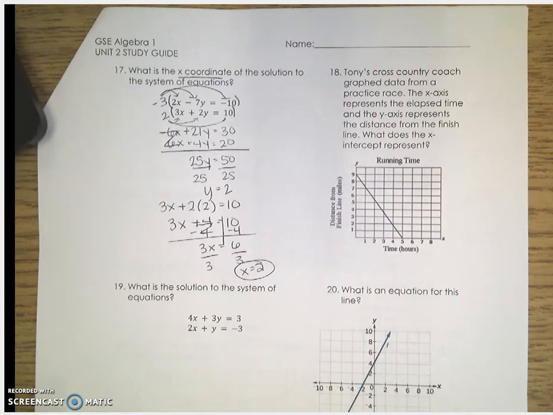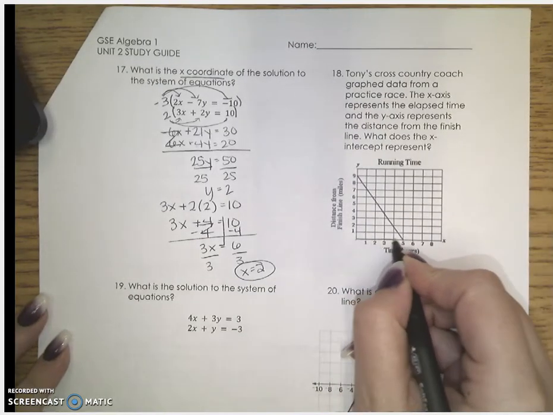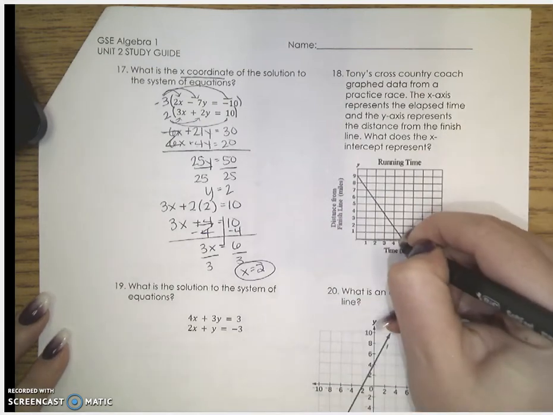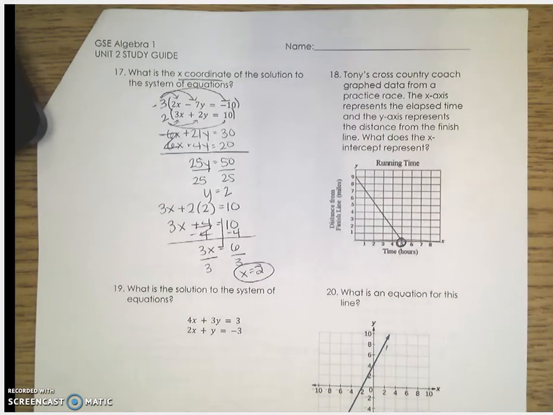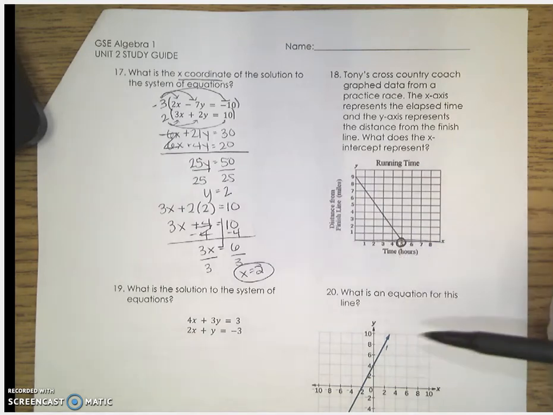Number 18 we've looked at a couple times now. It says Tony's cross-country coach graphed data from a practice race. The x-axis represents the elapsed time and the y-axis represents the distance from the finish line. What does the x-intercept represent? So again, our x-intercept is where the line crosses our x-axis, which is this point right here. So we need to figure out what this 5 hours means.